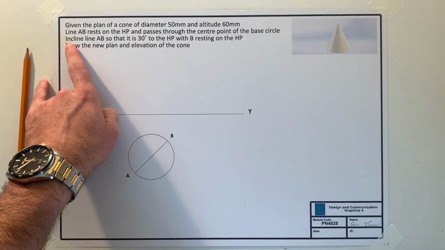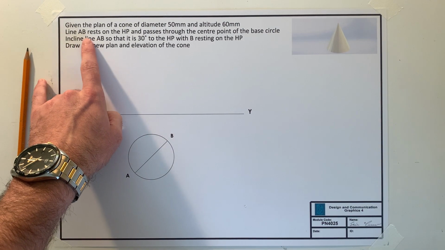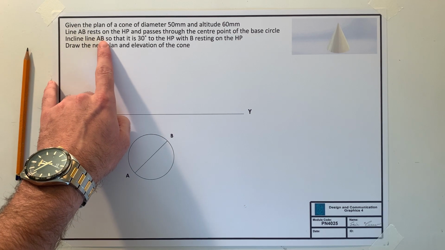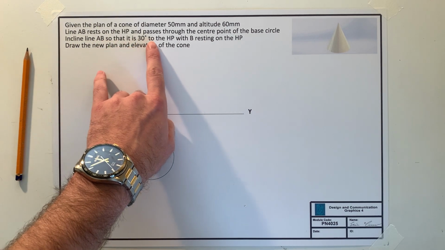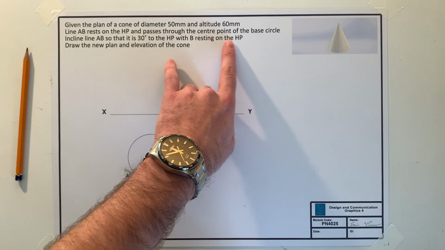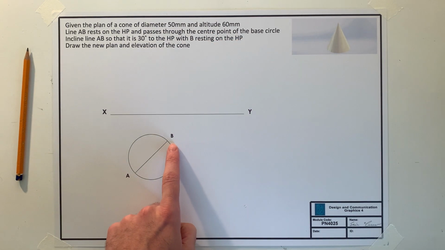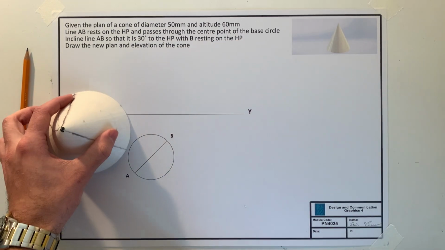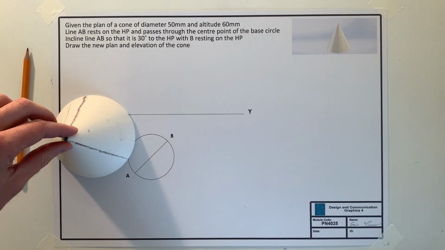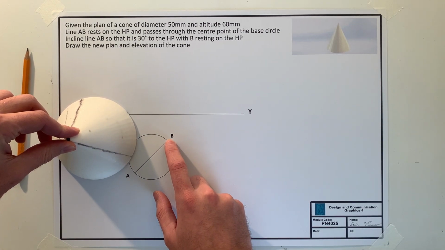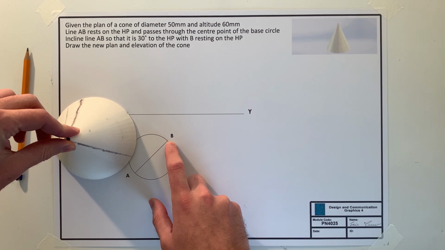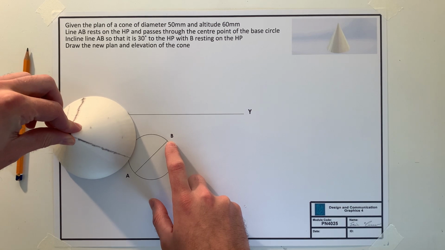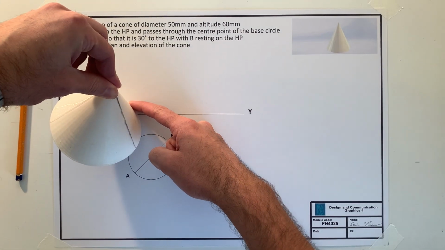It's saying then incline the line AB so that it is 30 degrees to the horizontal plane with B resting on the horizontal plane. So this point B, so let's imagine this side here is B, and it's going to be touching off the horizontal plane, so that's going to be the only point of the base circle basically touching off the horizontal plane, and the rest of it's going to be then tilted up at 30 degrees.